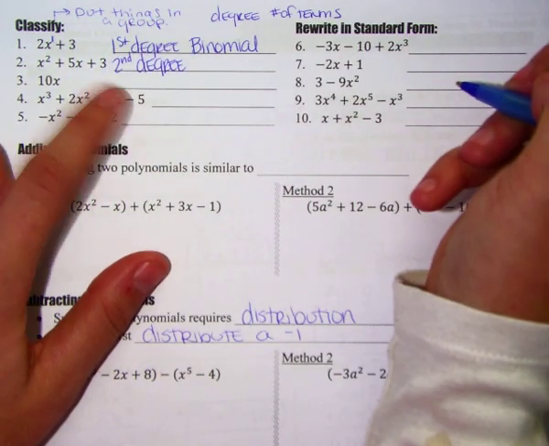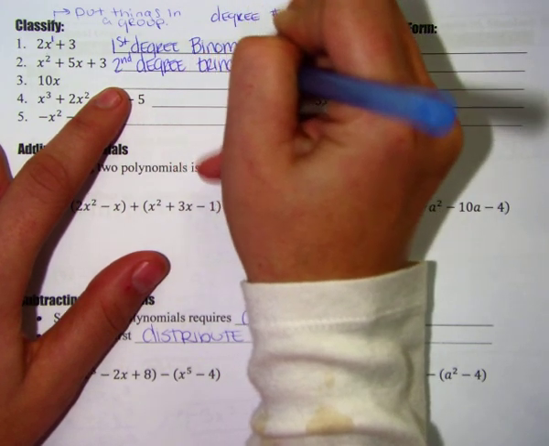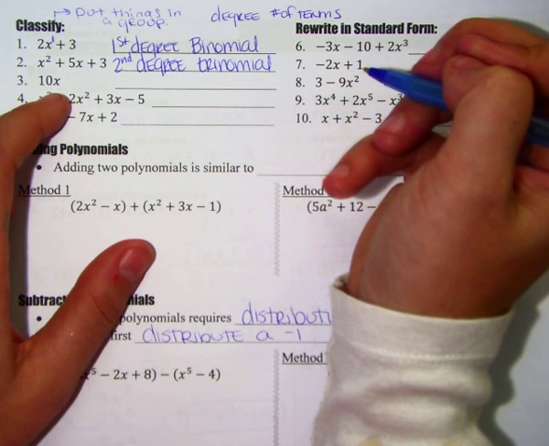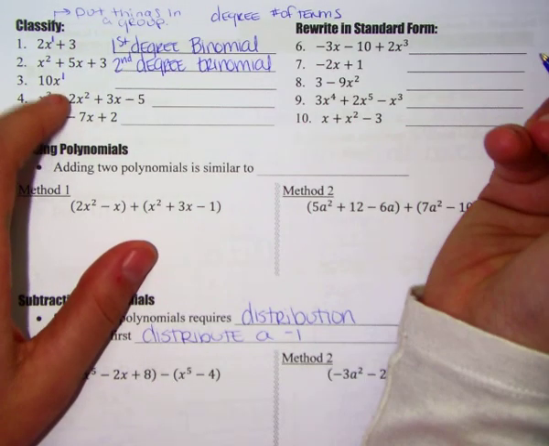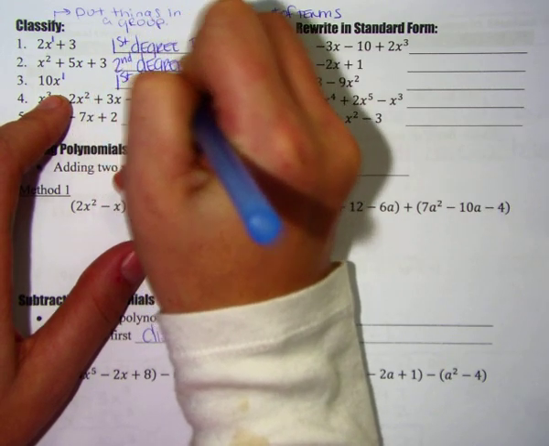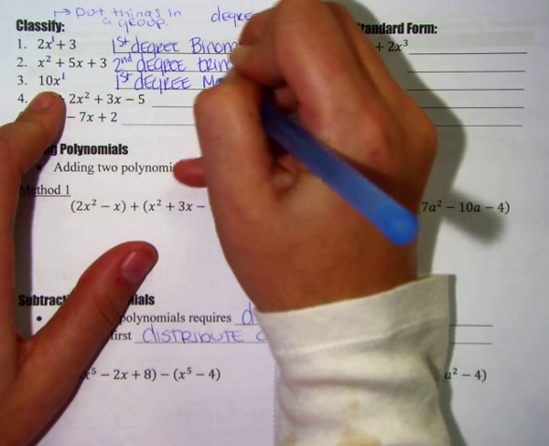This has 1, 2, 3 terms, making it a trinomial. Second degree trinomial. Next one, that's x to the first power, so this is also a first degree. There's only one term making this a monomial.